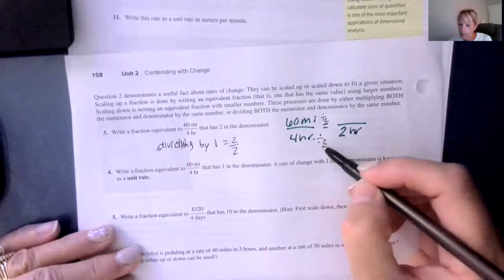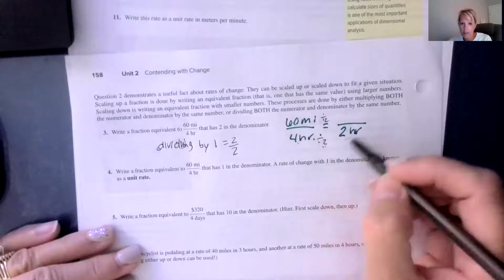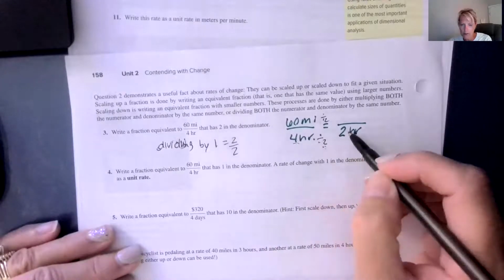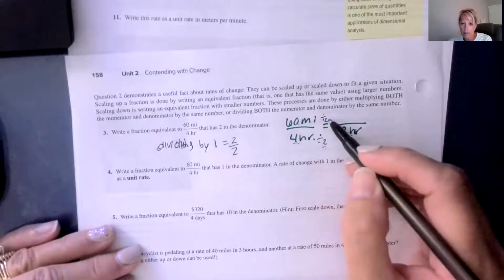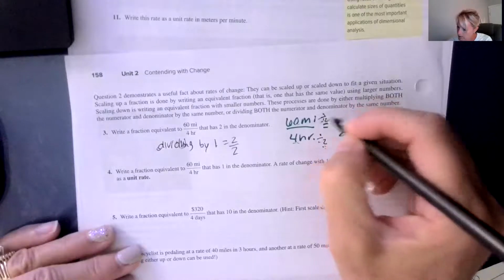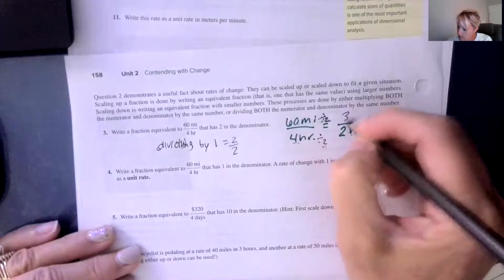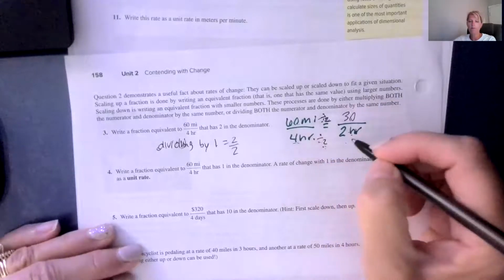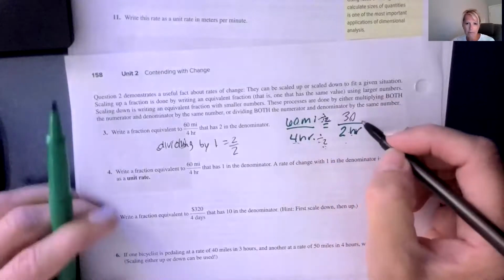So we divided the bottom, the denominator, by 2 to get to 2. 4 divided by 2 is 2. So that means if we do 60 divided by 2, we get 30. So that would be an equivalent fraction.